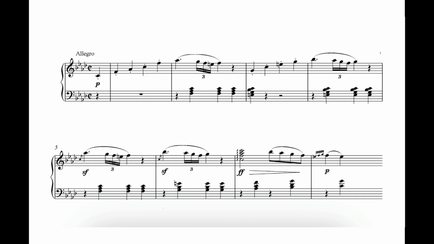Alright, so the example we have here is Beethoven's Opus 2, number 1, Piano Sonata. And let's figure out the Roman numerals before we figure out the harmonic functions of this passage. So I'm looking and I see the key signature, 4 flats. Remember how we identify key signatures. 4 flats is going to be A flat major.